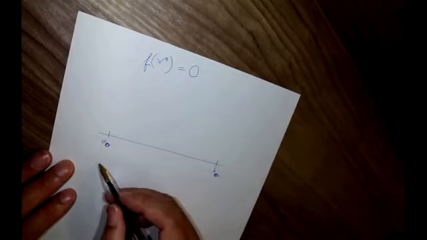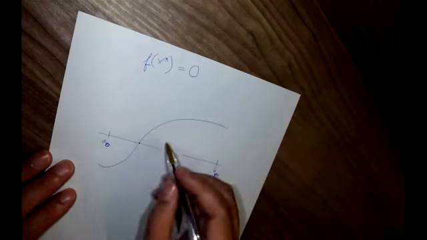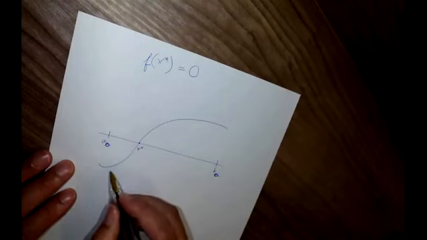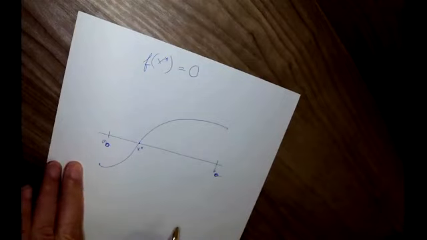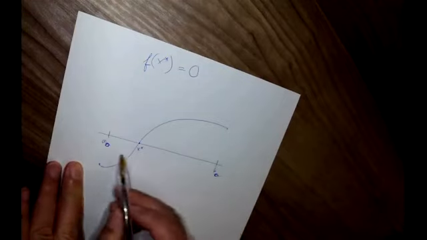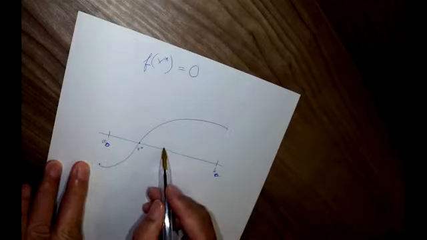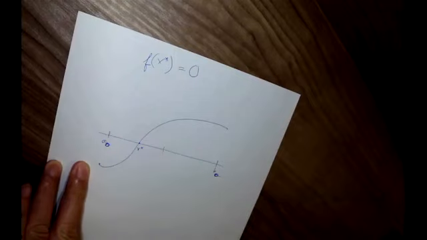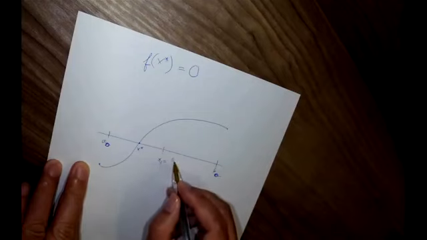So maybe my equation looks like this. So this is the x star. So I'm looking for x star. And now, initially I have the interval a0, b0, right? I just chop it in half here. And then I define this one to be x1. So x1 is my a0 plus b0 divided by 2.